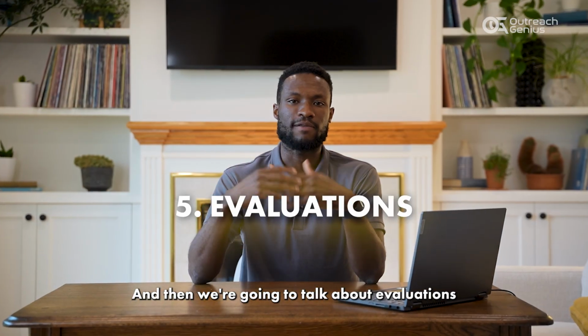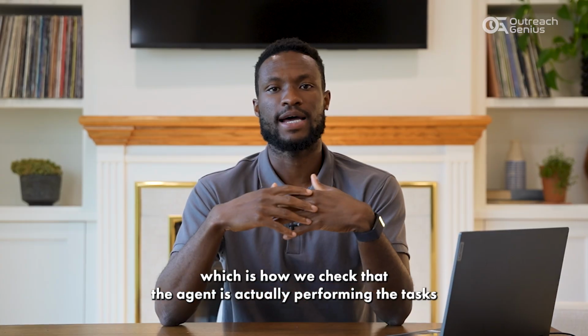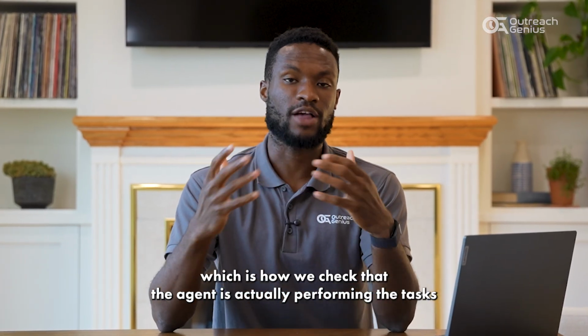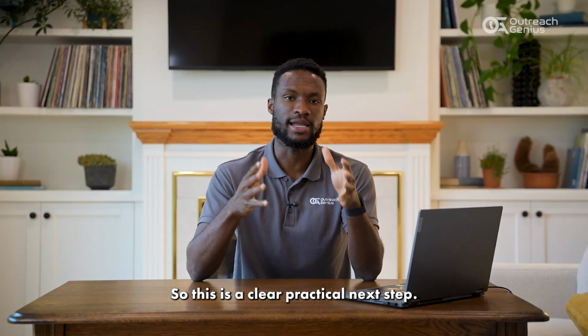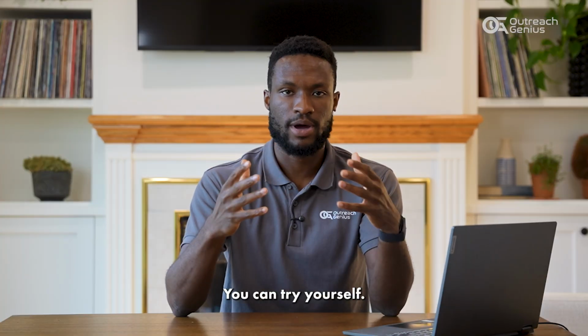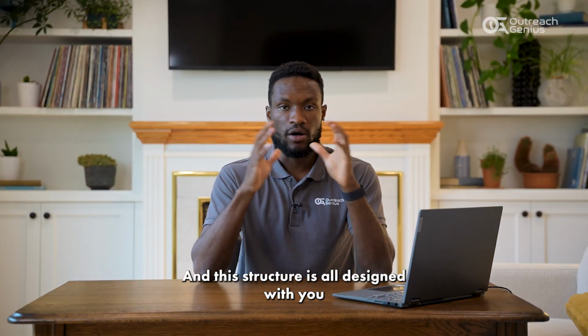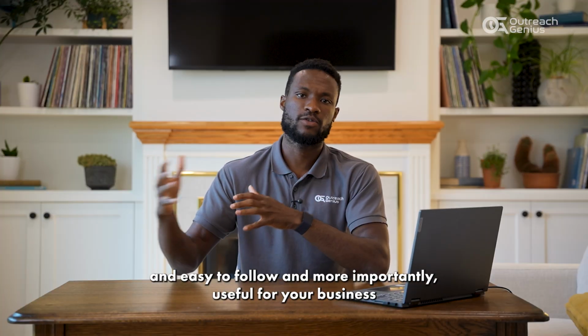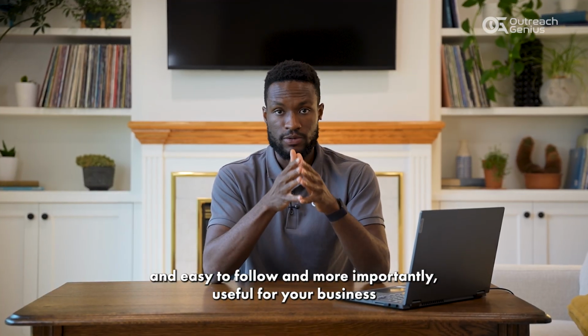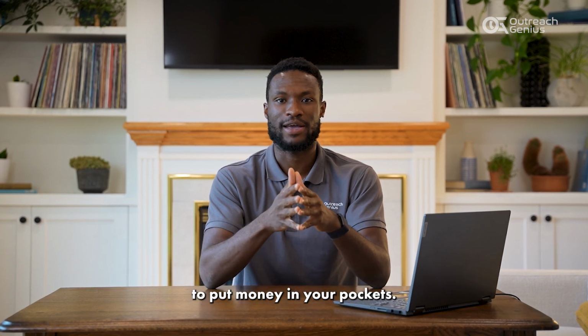And then we're gonna talk about evaluations, which is how we check that the agent is actually performing the task we give it correctly. And then the last is the takeaway and assignment. So this is a clear, practical next step you can try yourself. And this structure is all designed with you in mind to make sure that the course is predictable, easy to follow, and more importantly, useful for your business to put money in your pocket.